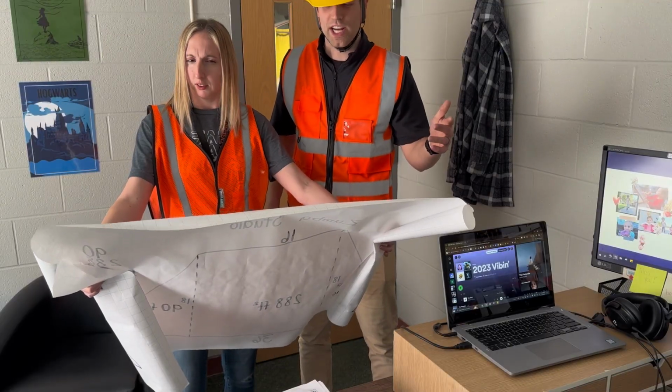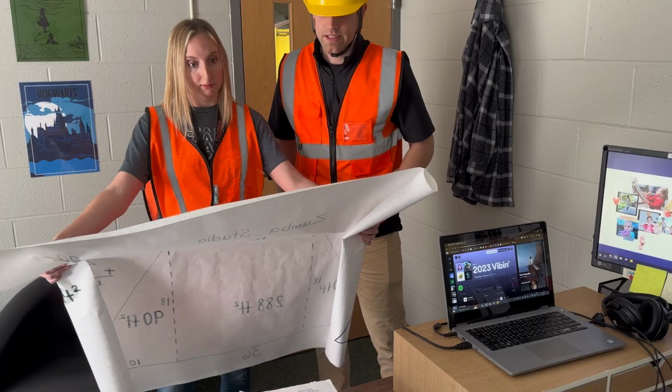Why is it a trapezoid? Why would it not be a trapezoid? Fair enough.